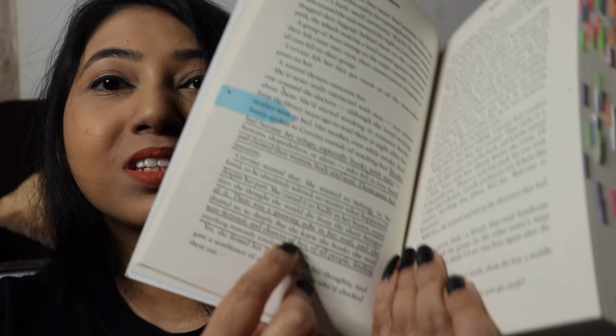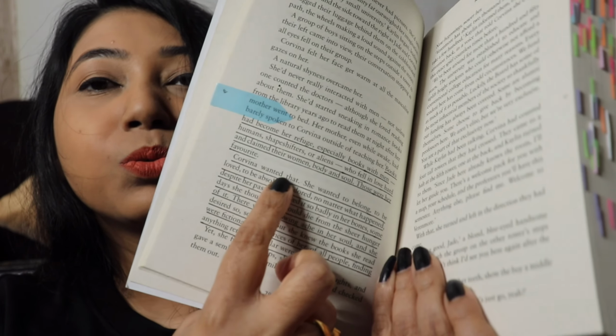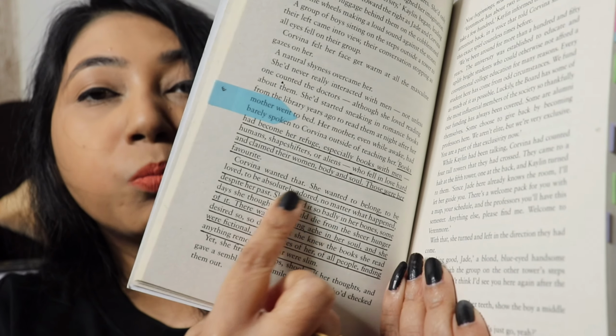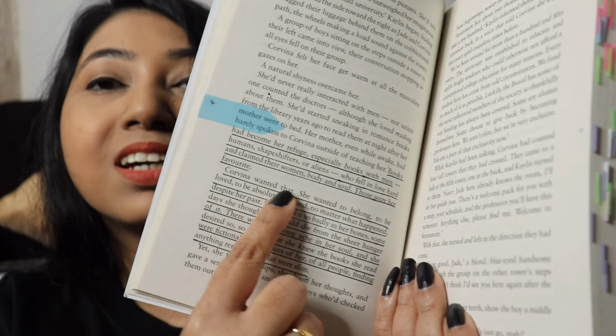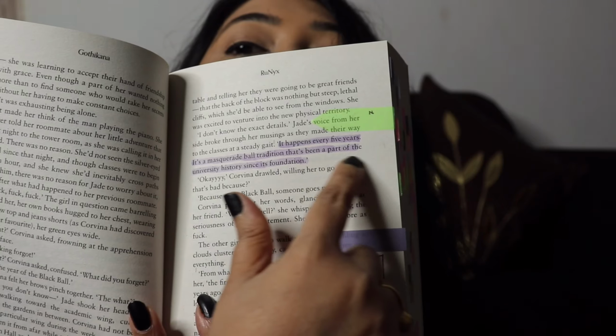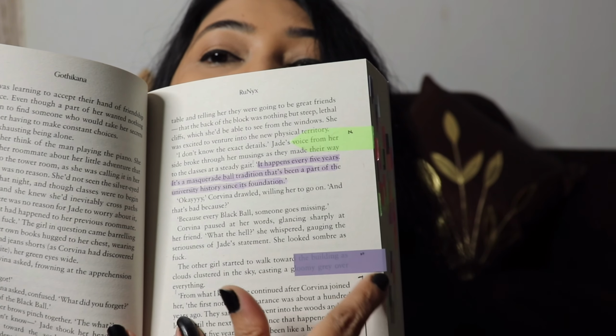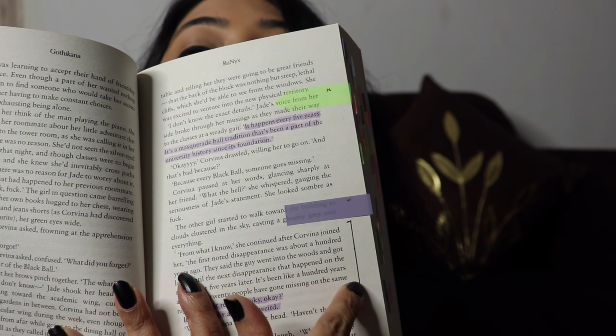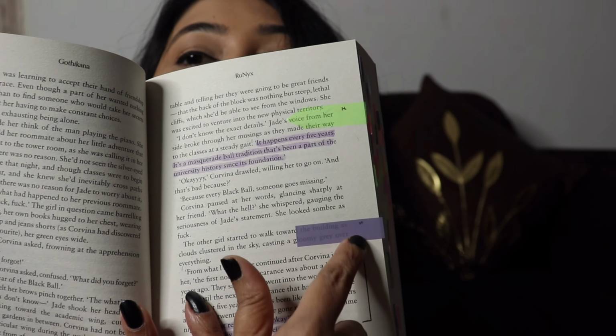This one I especially use for the love confession, and apart from that, these pens I use for underlining. So as you can see, those are some emotional moments and I underlined them, I highlighted, and sometimes I just do like this.